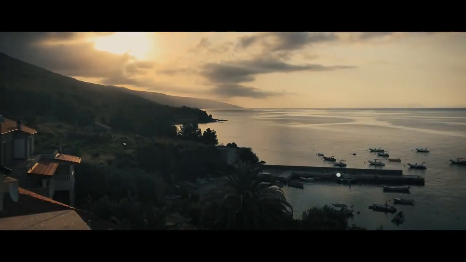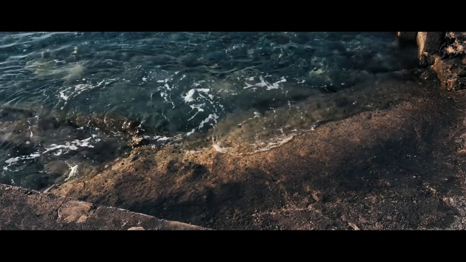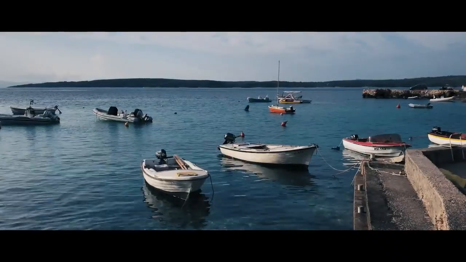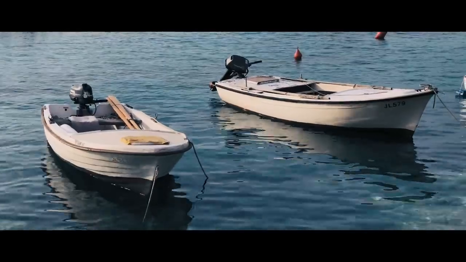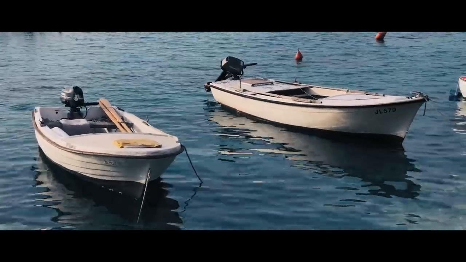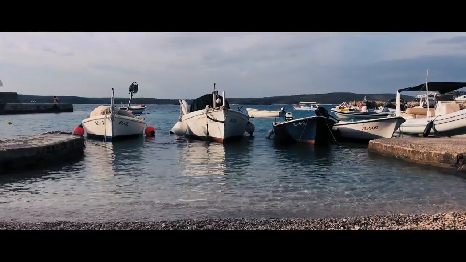I want to show you the basics of FiLMiC Pro so you can start shooting great looking video like this with your iPhone, wherever you are, whenever you want. Today we're going to take a look at the features and operation of FiLMiC Pro version 6 with the optional cinematographer's kit on an iPhone 7 Plus.